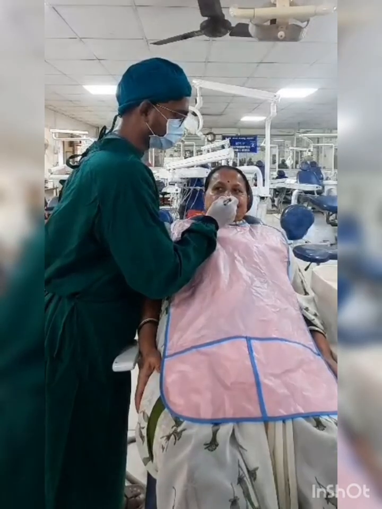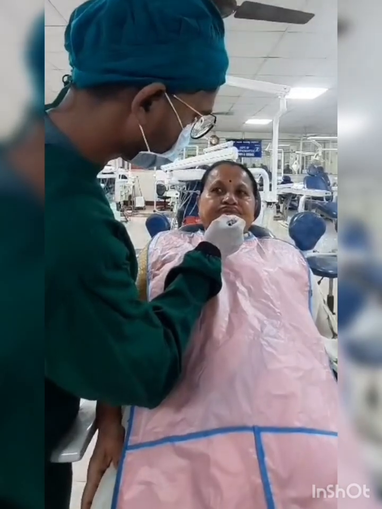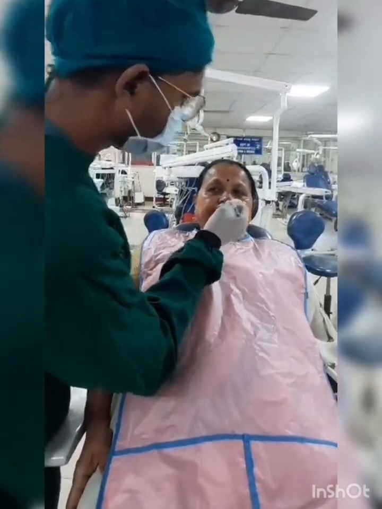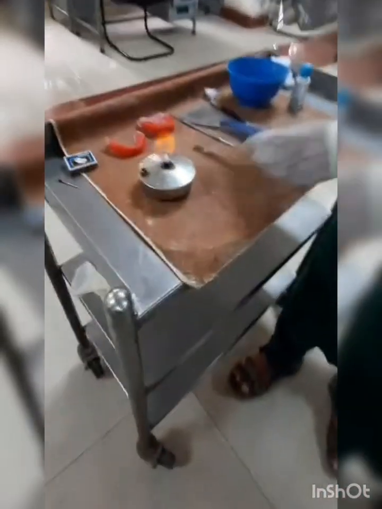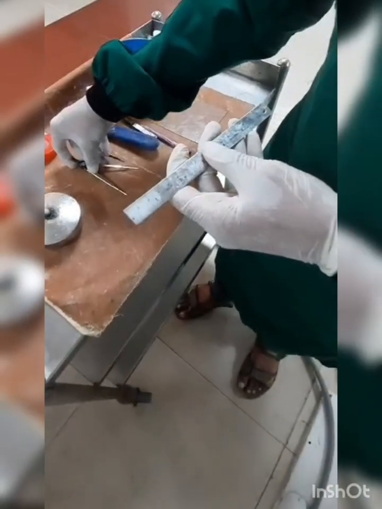We'll be marking 2 points, on the tip of the nose and the prominent portion of the chin. Then we'll measure with the divider from the tip of the nose to the prominent portion of the chin, and read it on the scale. This is the vertical dimension at rest.